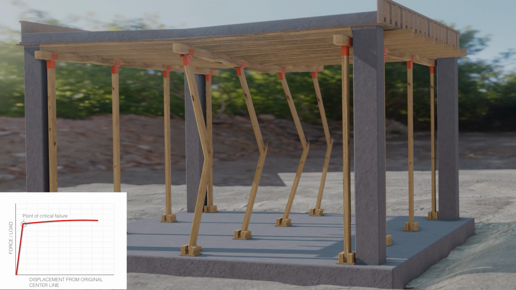Inadequately selected column size or spacing in a formwork system can lead to the collapse of the elevated slab, as the columns buckle under load. An incident such as this on a job site is not only a safety hazard, but will result in unforeseen costs and delays to the project.